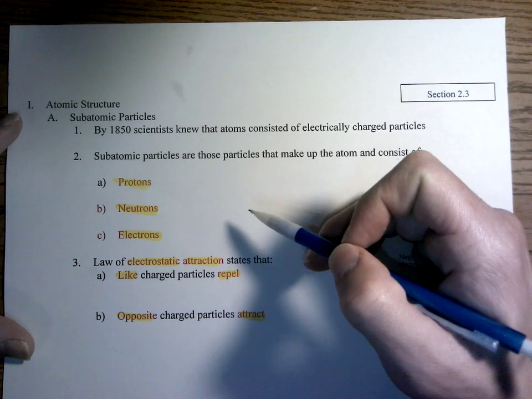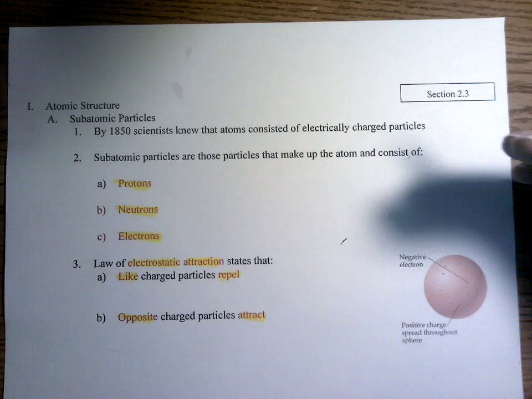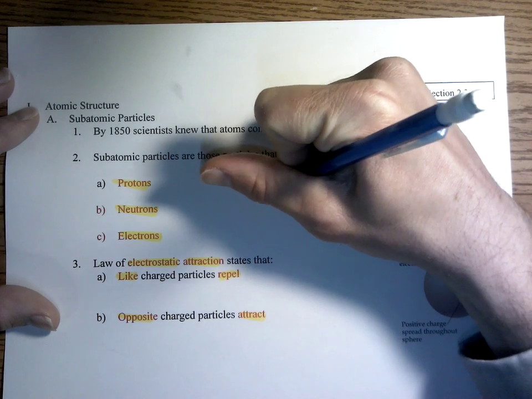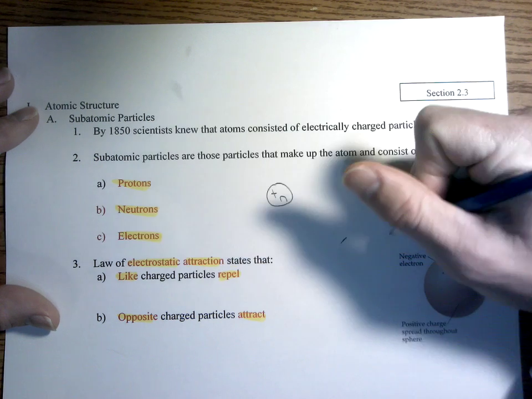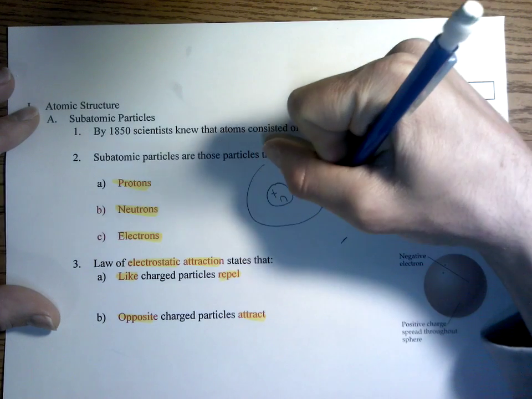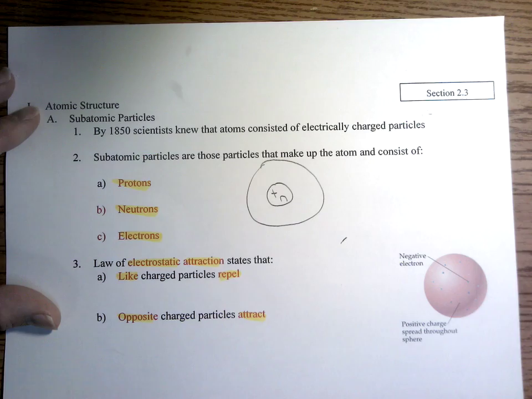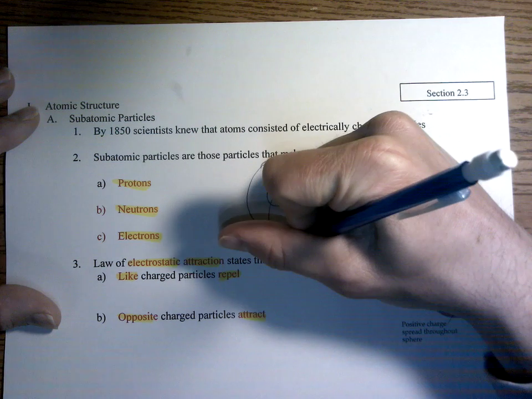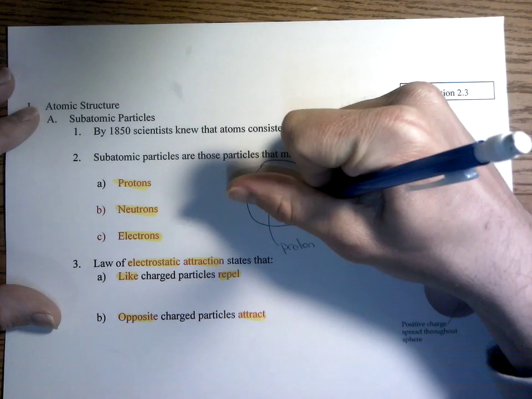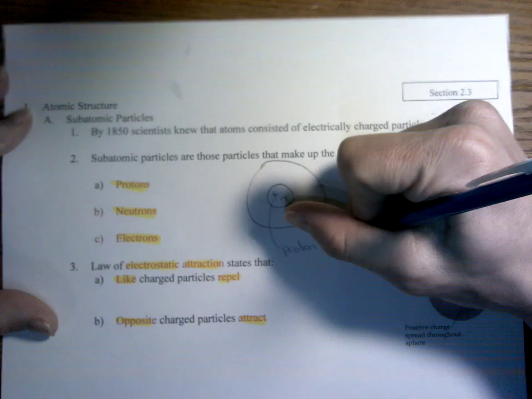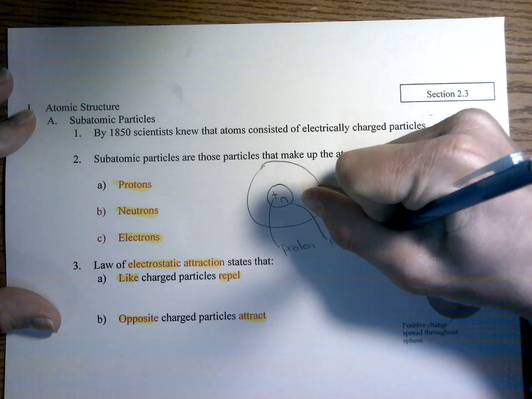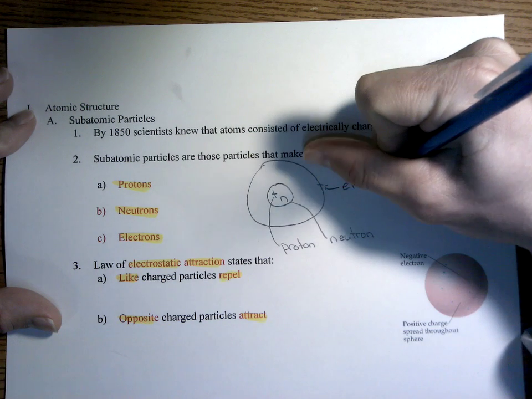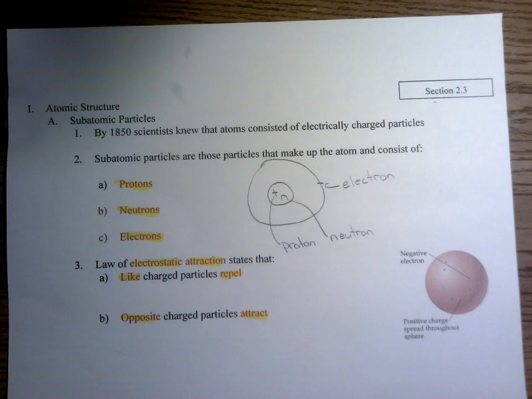But a really good review of where our particles are in our atom is this. Our positive proton and our neutron are in that center, in that nucleus, and then around the outside, it's not fully correct to have this in here, around the outside is that electron. So the positive here is the proton. The N is our neutron, which is neutrally charged, and we'll get to that in a second. And then that minus symbol there is for our electron.